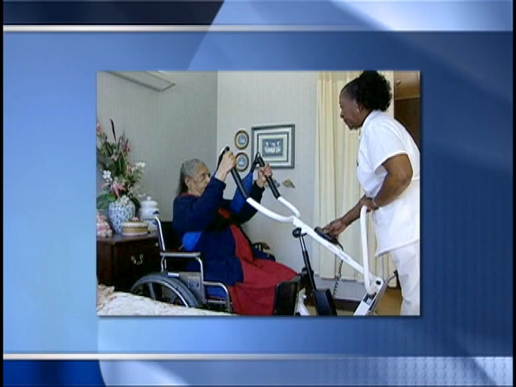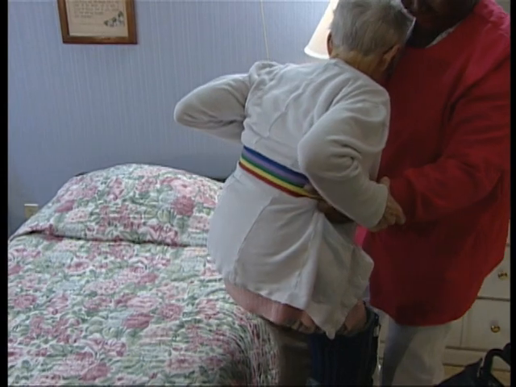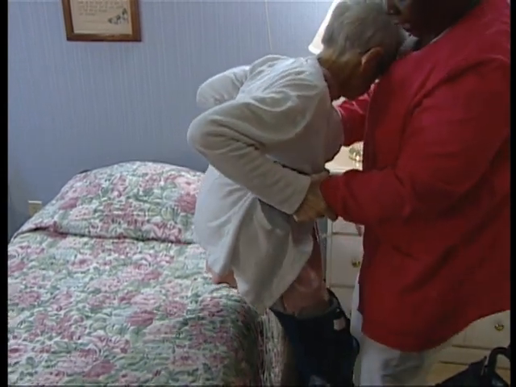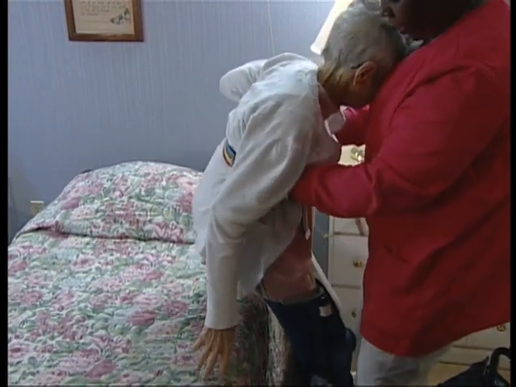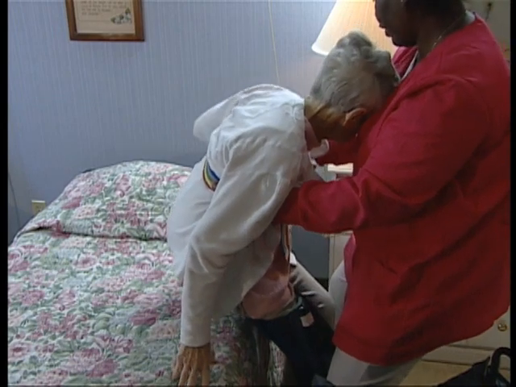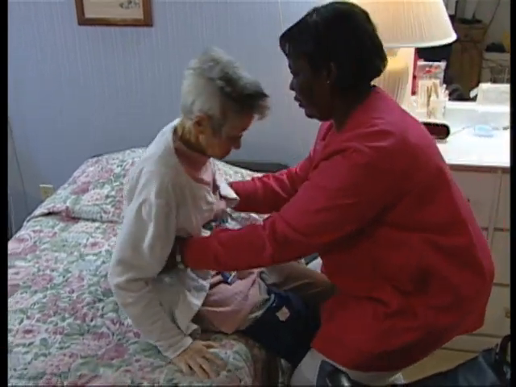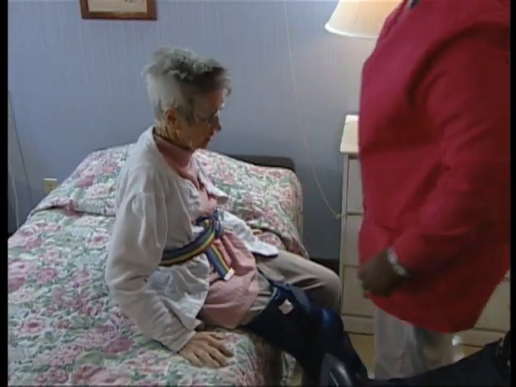The purpose of this in-service is to show how to transfer a resident safely while preventing injury to yourself. We will discuss how you can protect yourself from back strain or muscle pulls by using good body mechanics. Additionally, we will provide examples of different types of transfers.